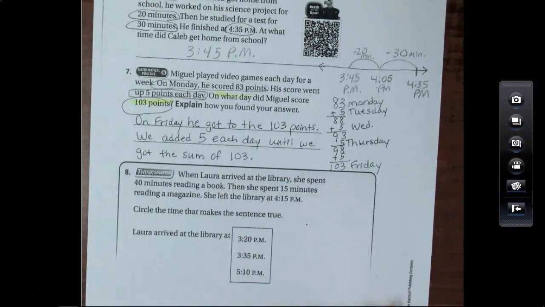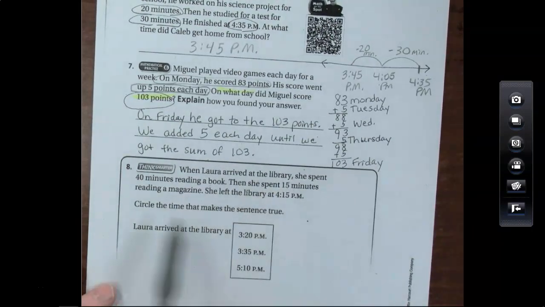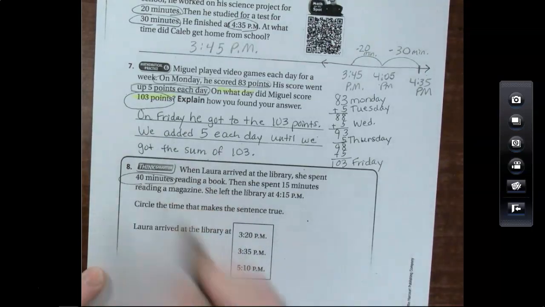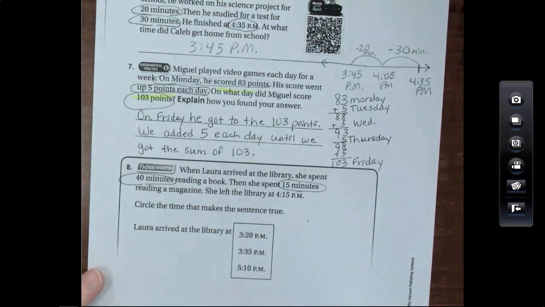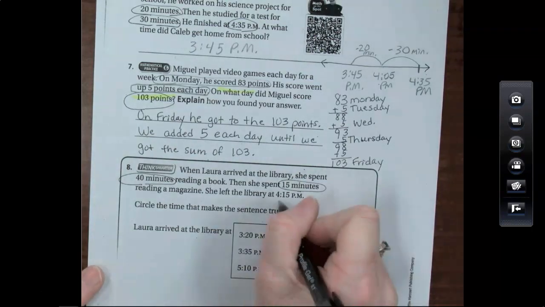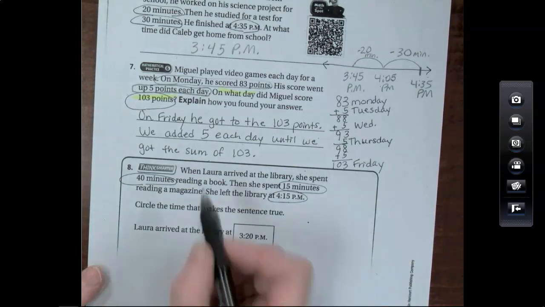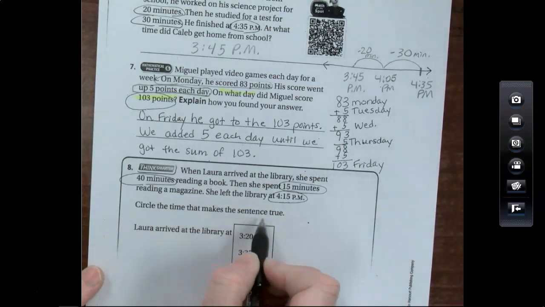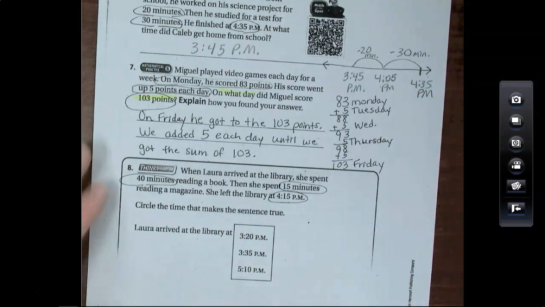We have one more Think Smarter problem to do, number 8, and then you're going to do some work on your own. Okay? So, number 8, Think Smarter says, when Laura arrived at the library, she spent 40 minutes reading a book. Then she spent 15 minutes reading a magazine. She left the library at 4:15 p.m. Okay, circle the time that makes this sentence true. Laura arrived at the library at. Well, we have to figure it out because it doesn't tell us.